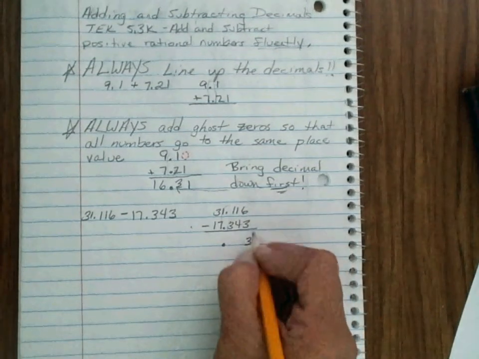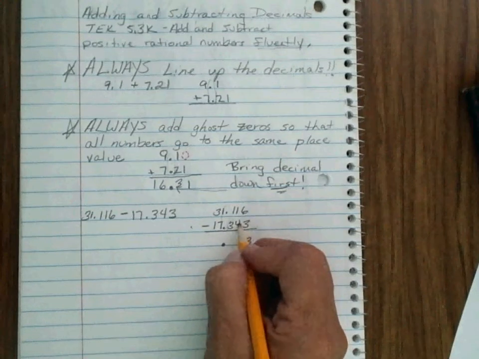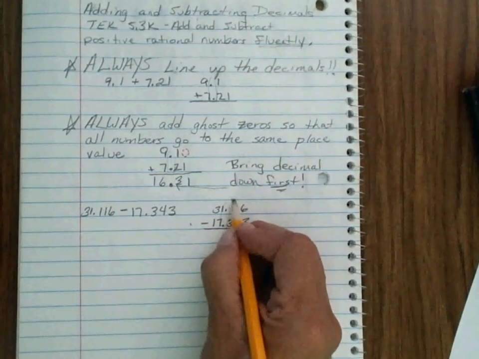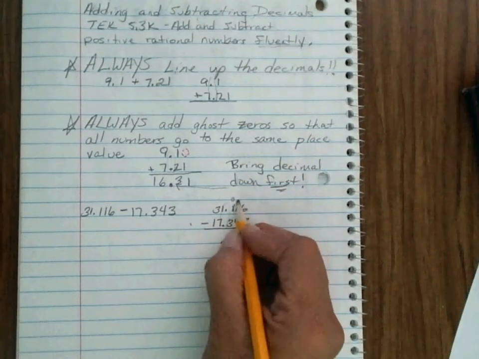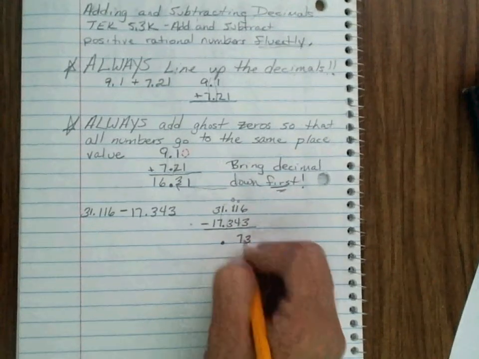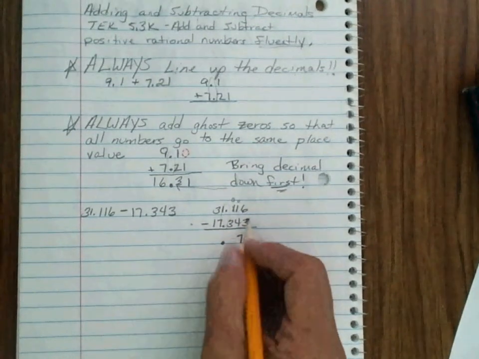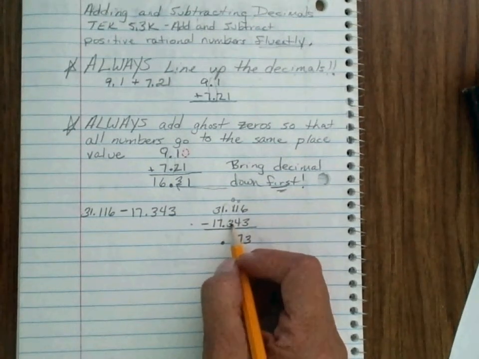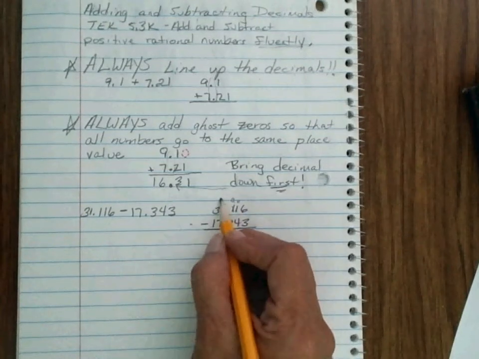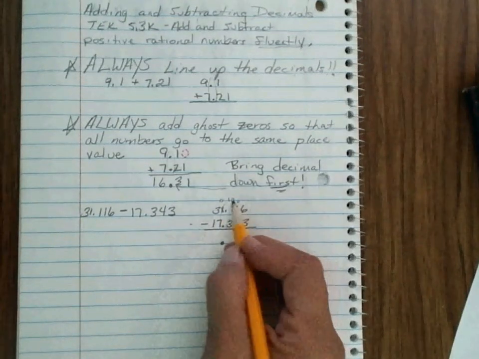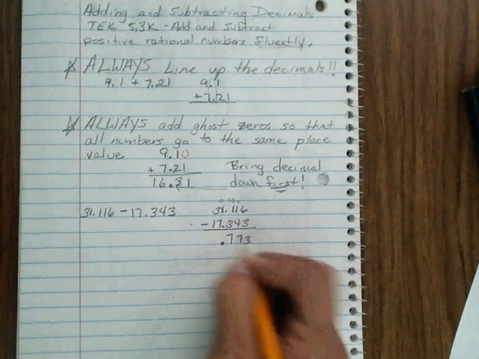6 minus 3 is 3. Okay, I cannot take 4 from 1, so I need to regroup. So now I have 11 minus 4 is 7. Okay, again, I cannot take 3 from 0, so I need to regroup. Now I have 10 minus 3 is 7.